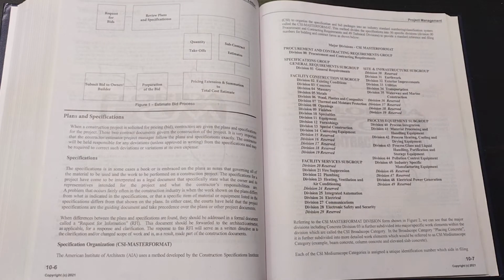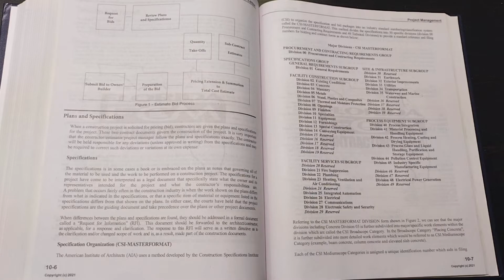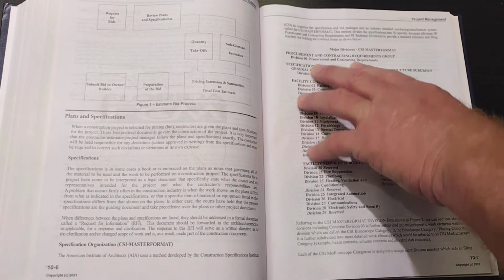We already talked about the AIA documents being standardized documents. This CSI master format is a standardized document, okay, so that each specific part of a project is broken out and given its own title.